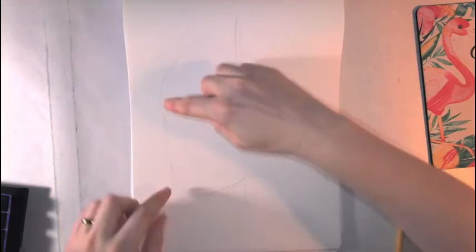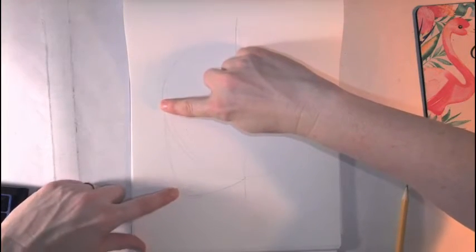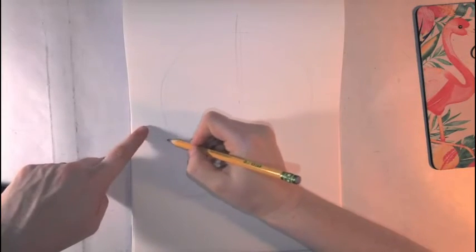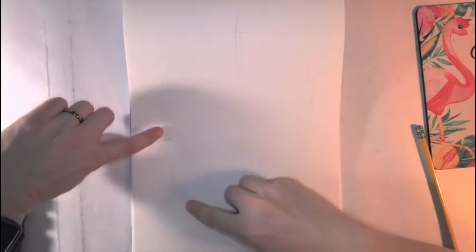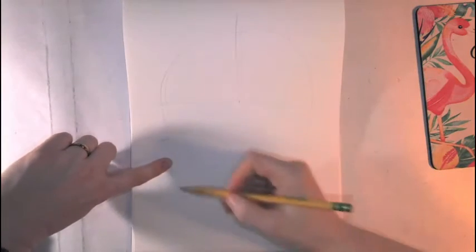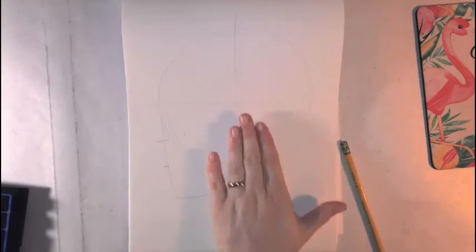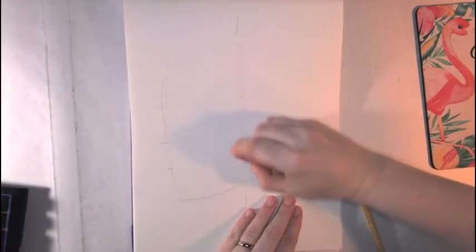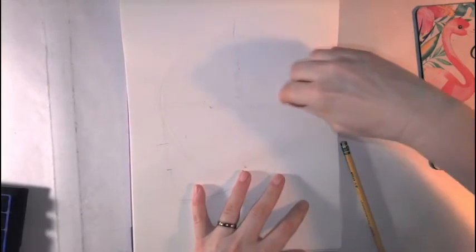So, let me do that again. There we go. This is going to be the tip of your nose. Then, boom, mouth. Now, because we're just drawing a profile, the rest of this we don't really need anymore.